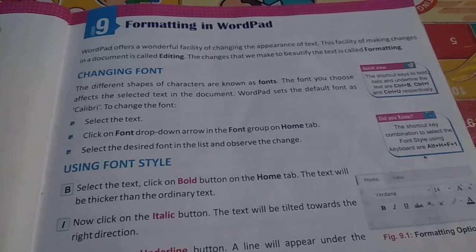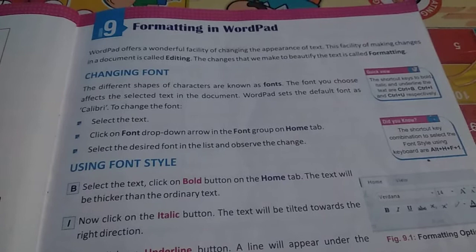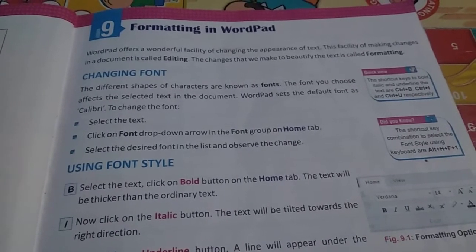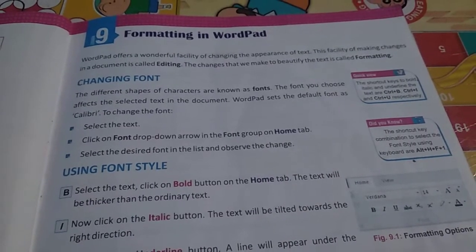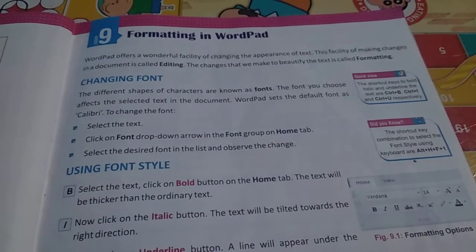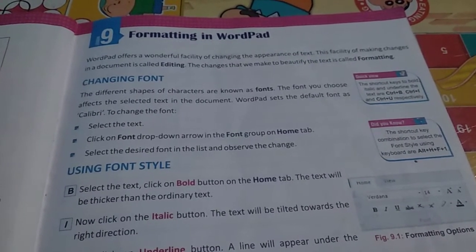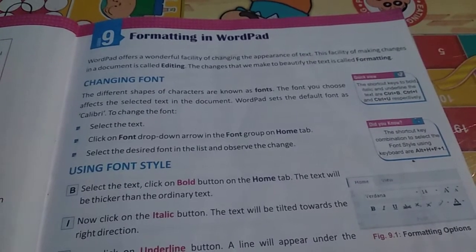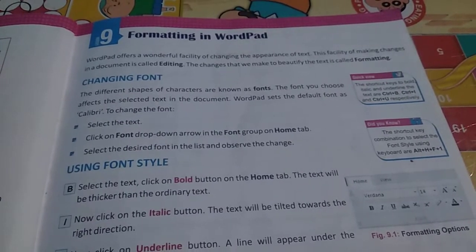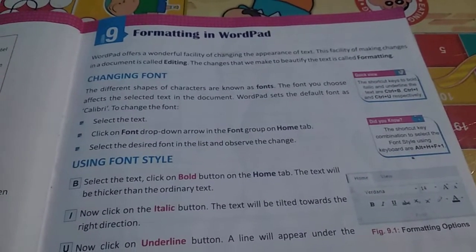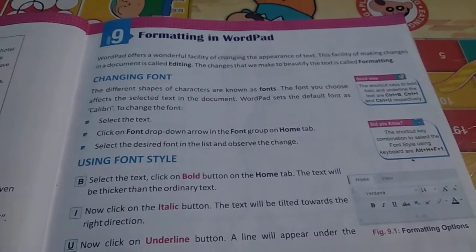What is a font? Do you know anything about font? The different shapes of the characters are known as font. The font you choose affects the selected text in the document. WordPad sets the default font as Calibri. To change the font, select the text, click on the font drop-down arrow in the font group on the Home tab, select the desired font in the list and observe the change. So this we will do practically. I will show it on my laptop how to change a font.